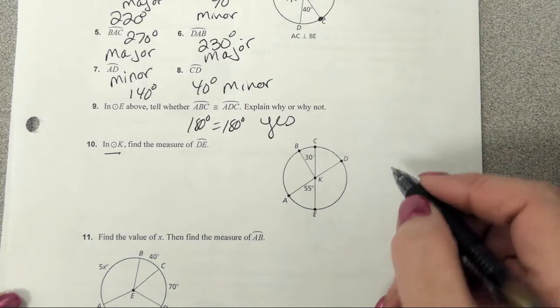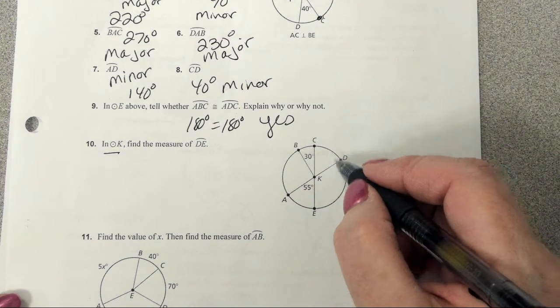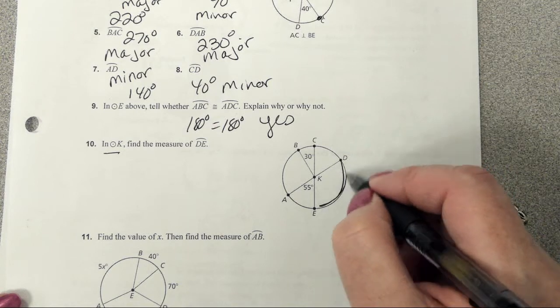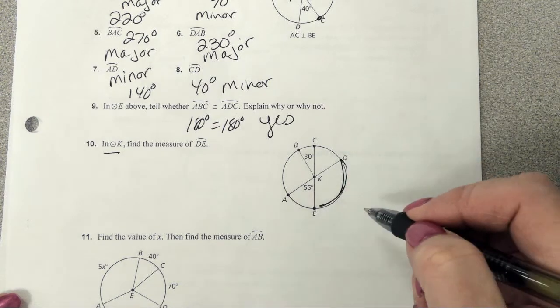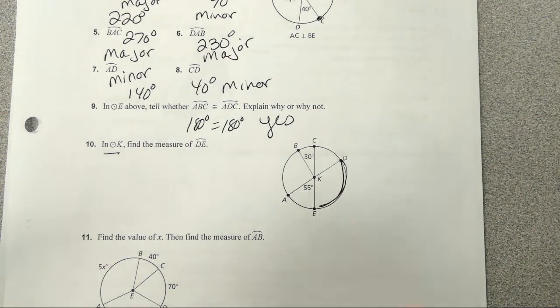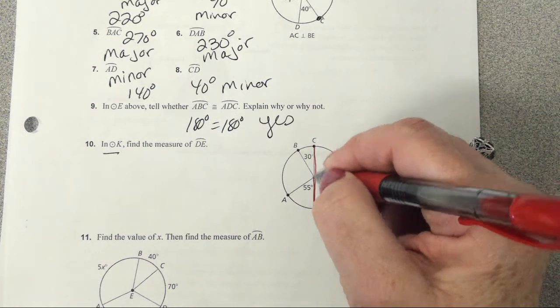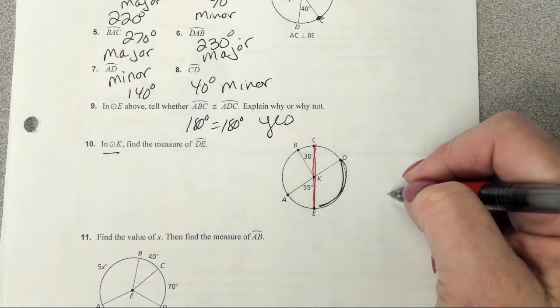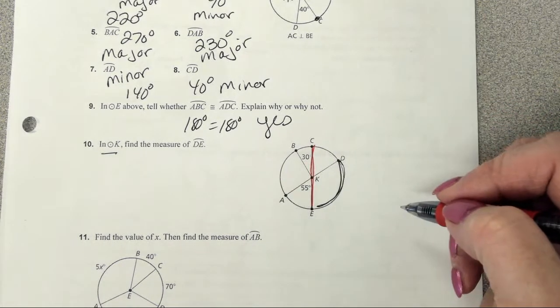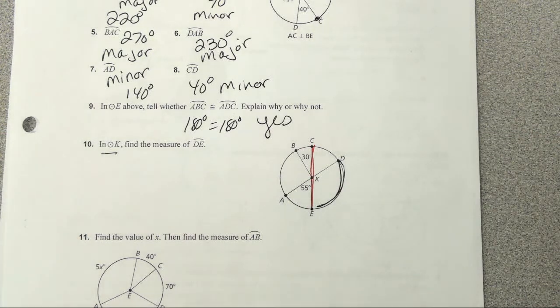In circle K, and no, we're not going on a field trip. In circle K, find the measure of arc DE. So they want this arc. So I could look at this diameter, but that's not going to really do me any good, is it? So it's 180 on this side and 180 on this side, but that's not going to help. So what should I see in the picture?